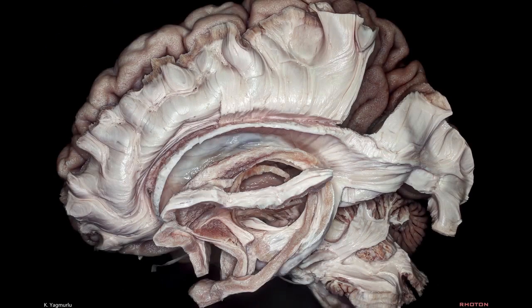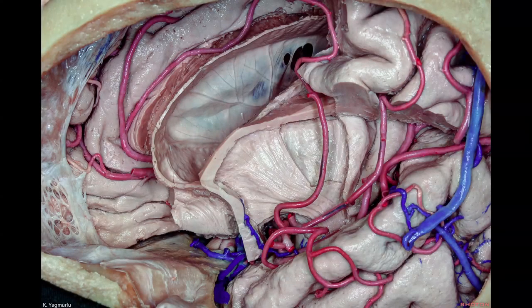A similar dissection in another specimen. The relationship between the callosal fibers and cingulum can be seen. The removal of the centrum semiovale exposes the contralateral frontal lobe. The further dissection of the central core area exposes the inferior fronto-occipital fasciculus and putamen.